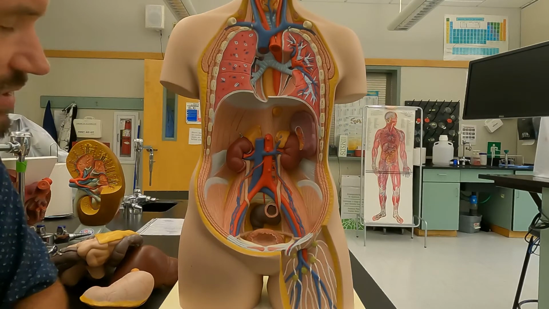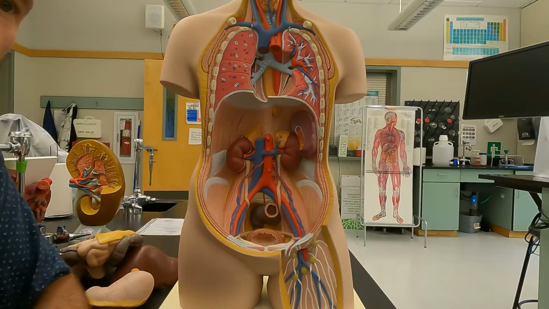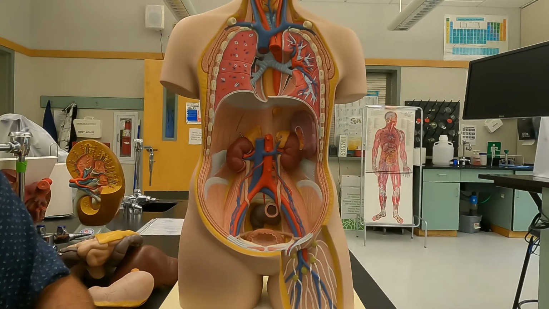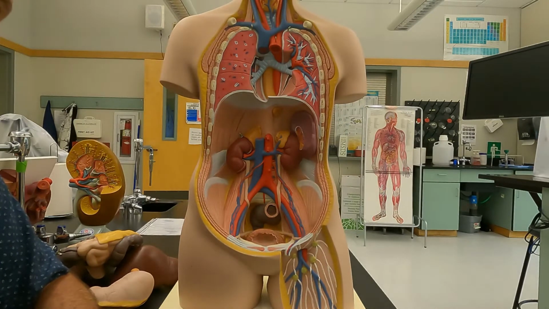Essentially what's going to happen is the kidneys are going to remove a significant amount of fluid from the blood. The common word is that the kidneys filter blood. But essentially what they're doing is pulling solution and other materials from the blood, and making a new solution called filtrate.